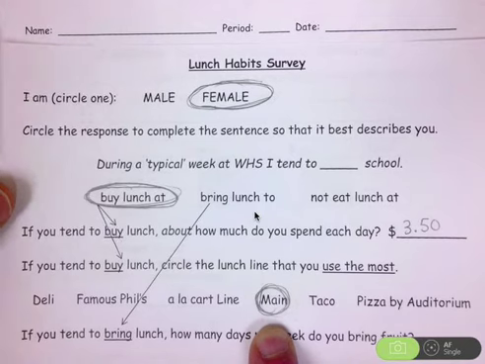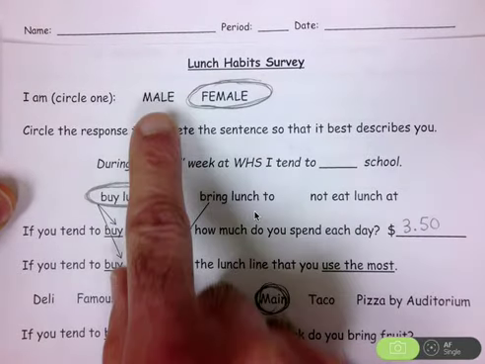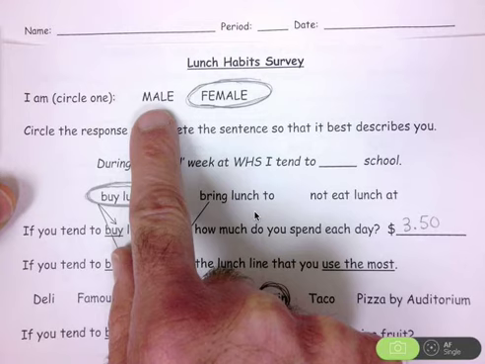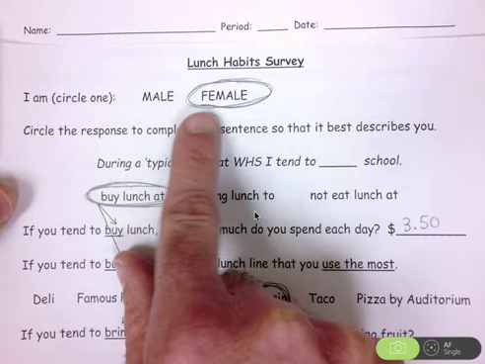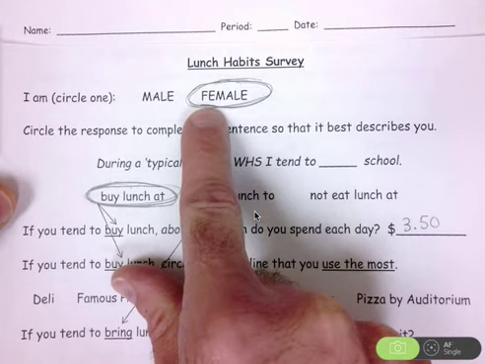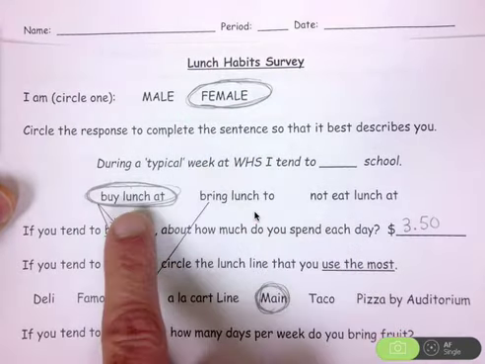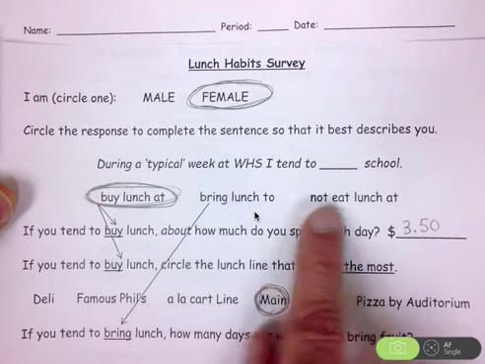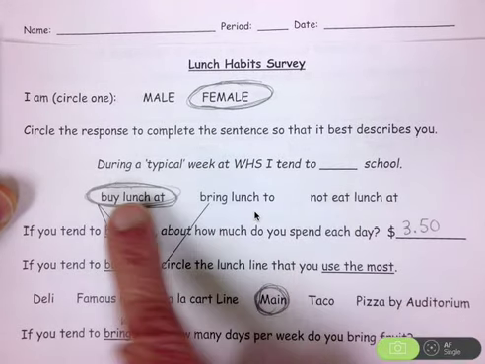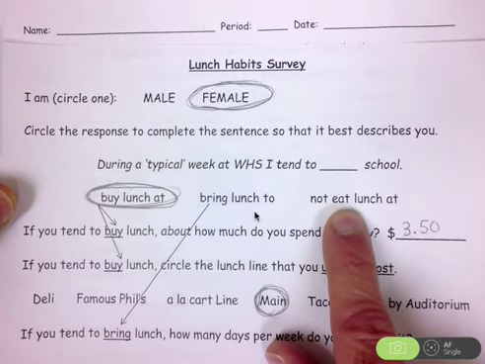What I want you to realize is there are two kinds of variables that we're going to study in this class. The first kind of variable is a categorical variable. A categorical variable is simply a label that a subject is using to describe themselves. So this person circled female. That is the label that they have used to describe themselves. Same thing here, that subject is describing themselves by choosing a label. They either typically buy, they bring, or they don't eat lunch at school typically.